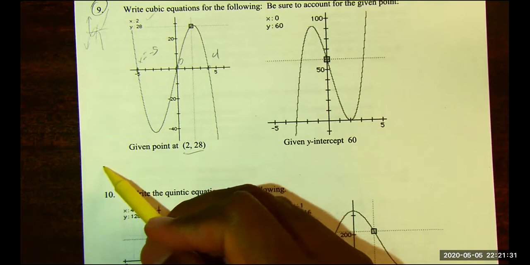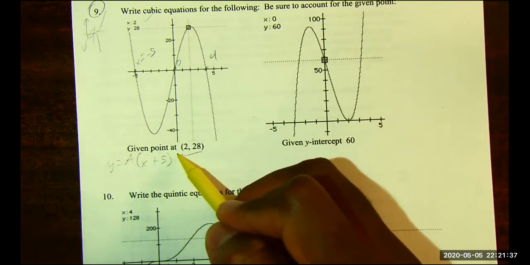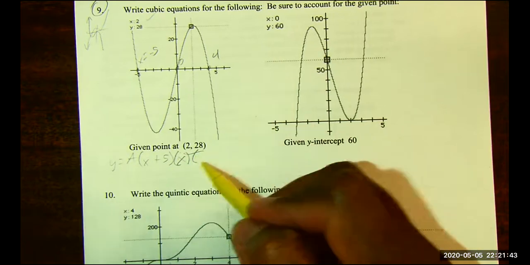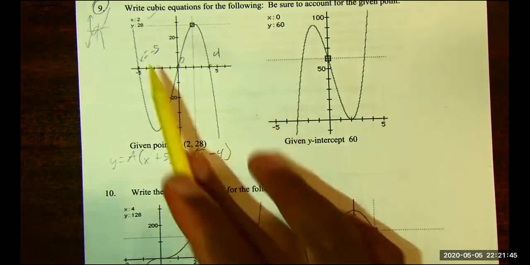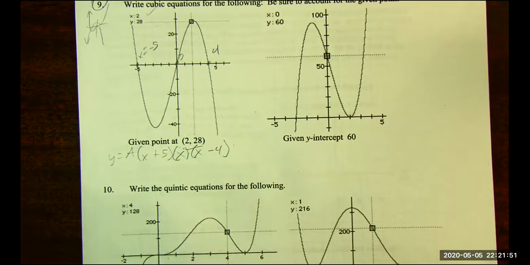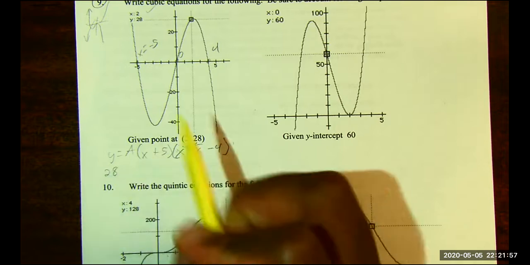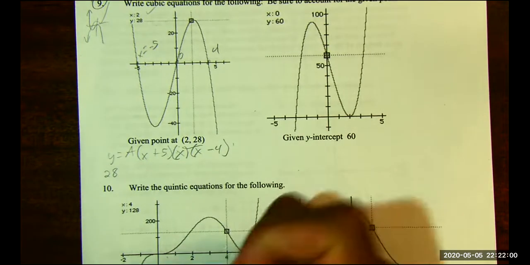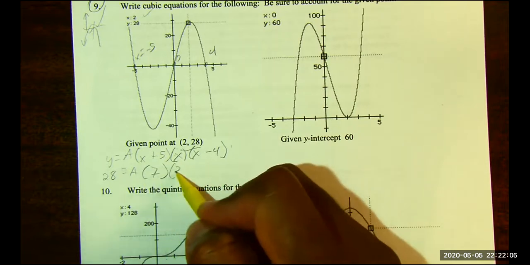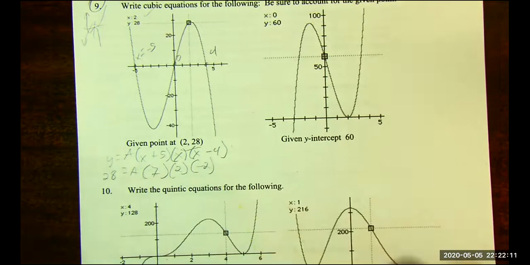So my equation so far is y equals a times (x plus 5) times x, let's throw it in parentheses so it doesn't feel left out, times (x minus 4). You see the importance of knowing your parent functions. Cubic, power of 3, 3 roots. Now let's figure out what a is so we can make sure it goes through that coordinate. 5 plus 2. 2 minus 4 is negative 2.